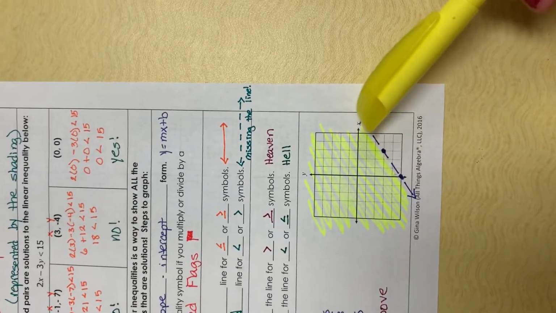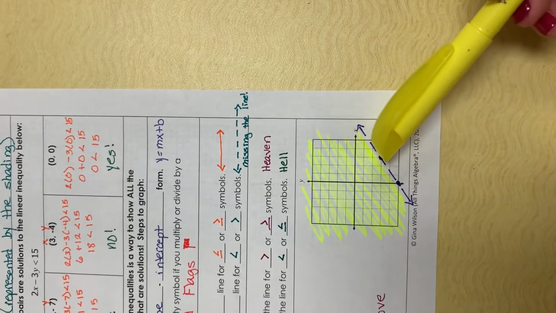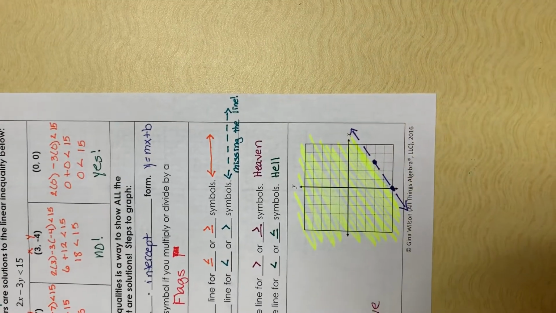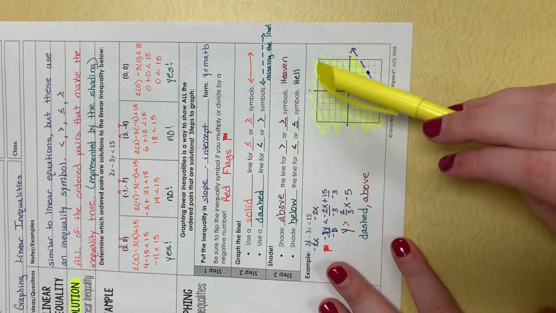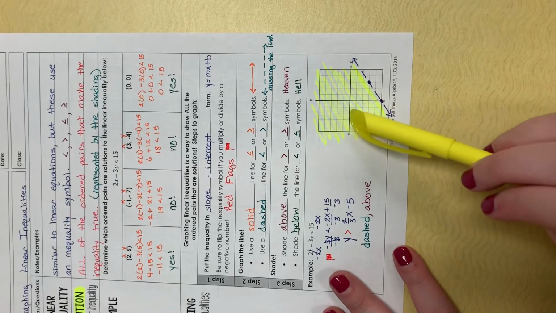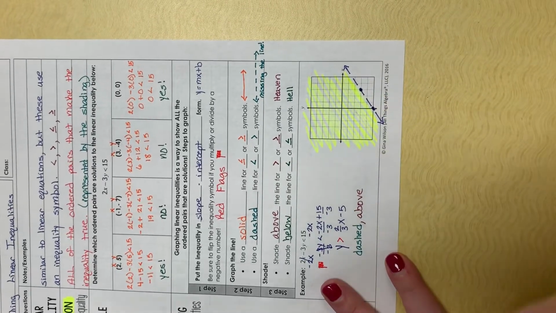However, I cannot include the boundary line because it's not equal. That means if I were to plug these points in for x and y over here, they would not make it true. So anything in this shaded area is a solution up to the boundary line, but not included.